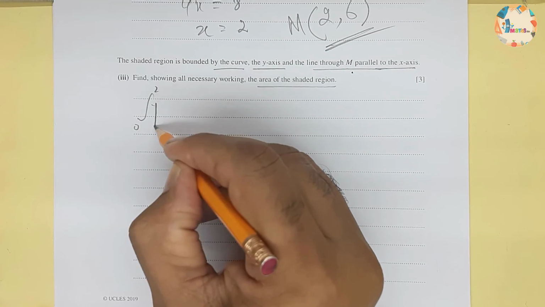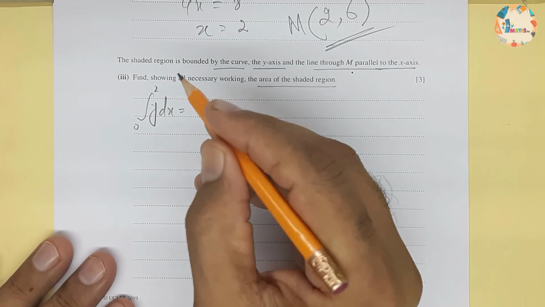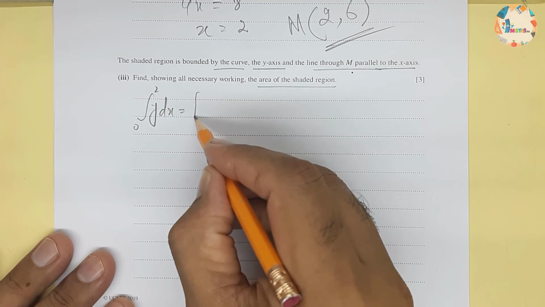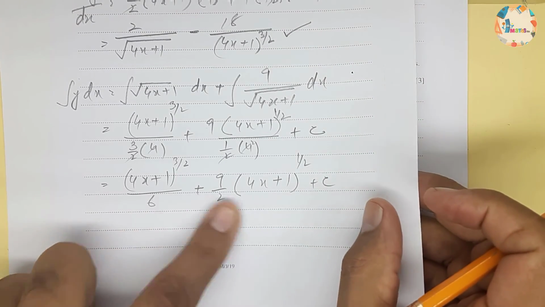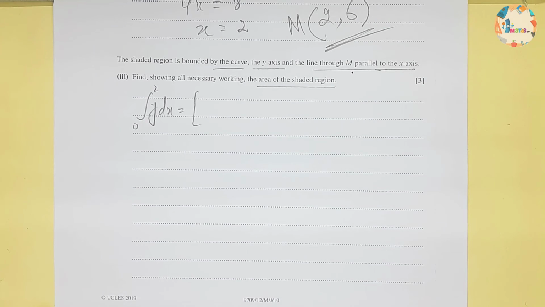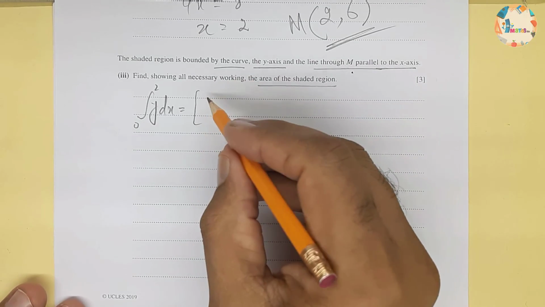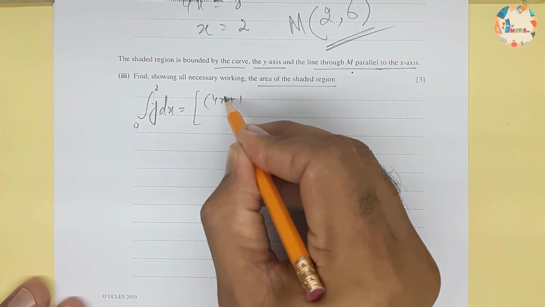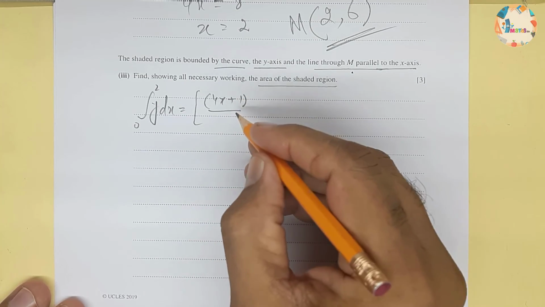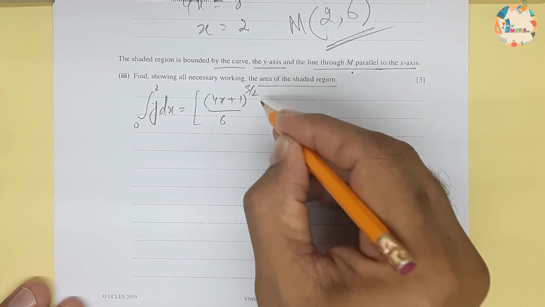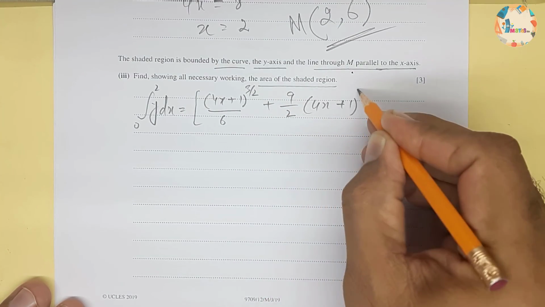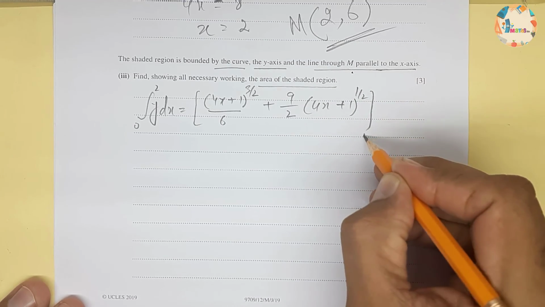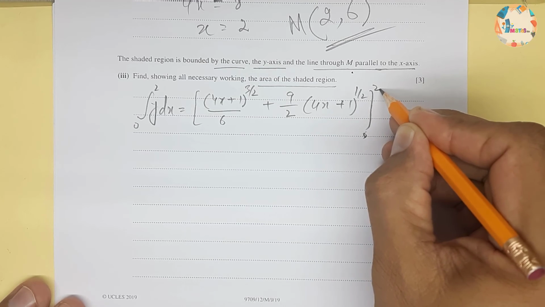So I will write the integral from 0 to 2 of y dx will be equal to... we have already integrated, and I'm just taking this equation from part 1, and I'll be taking the integral limits as 0 and 2. So this will be (4x plus 1) over 6, raised to the power 3 by 2, plus 9 over 2 into (4x plus 1) whole raised to the power 1 by 2, and the integral will be from 0 to 2.